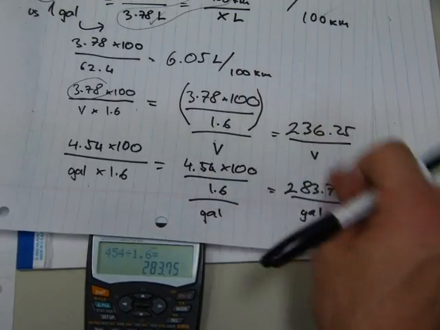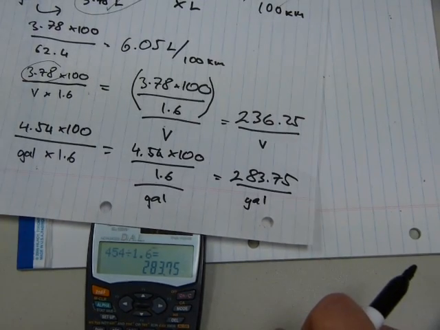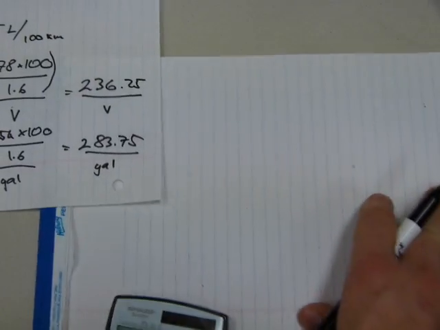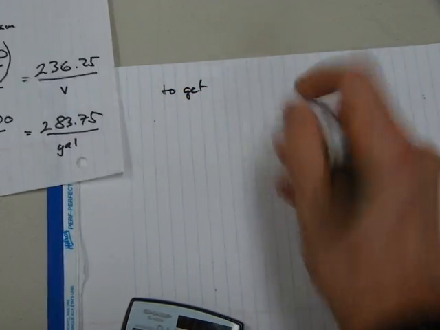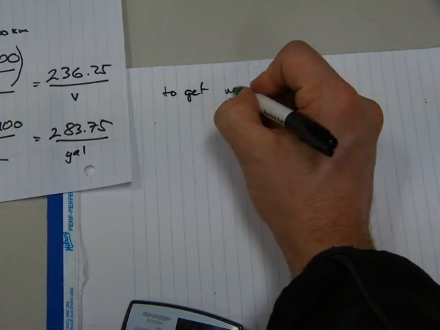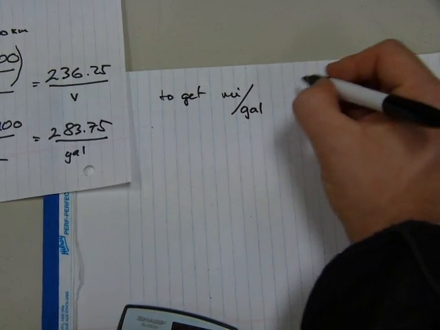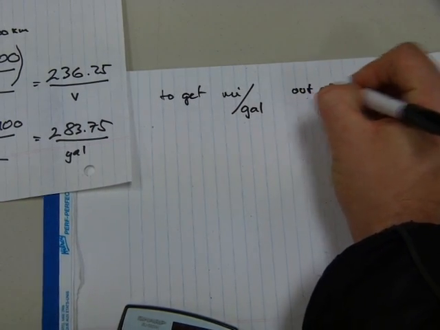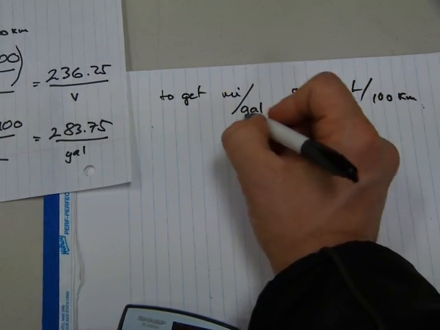These conversion factors are fairly straightforward to use. To summarize what we did here, to get miles per gallon out of liters per 100 kilometers, and this is what kind of gallon?